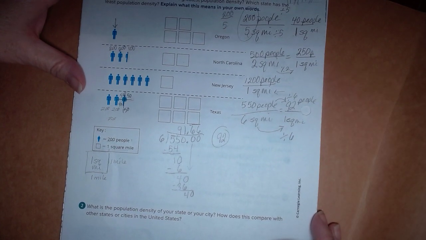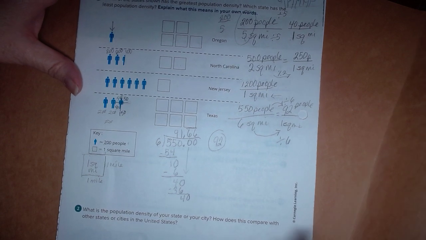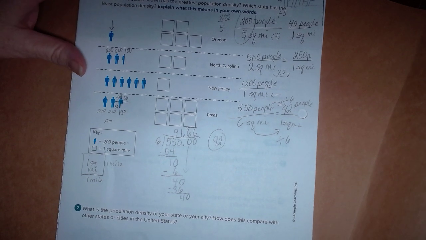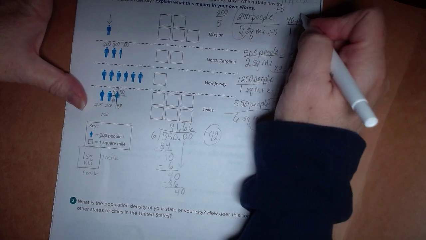Okay, so which one is the most dense? So that's the one that would have the most amount of people per square mile. So which one would that be? So here we have, I'm going to circle them.